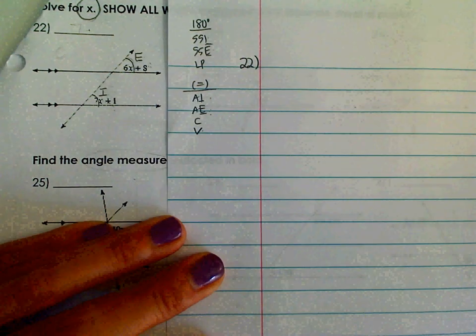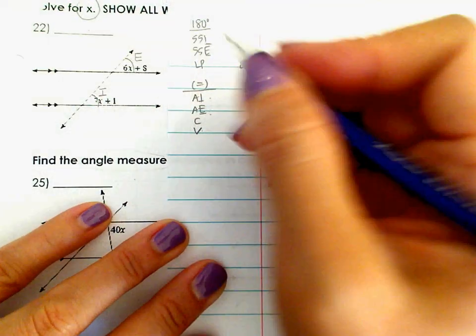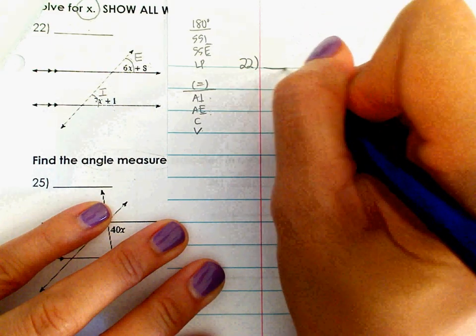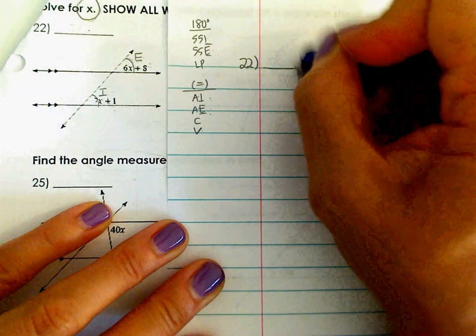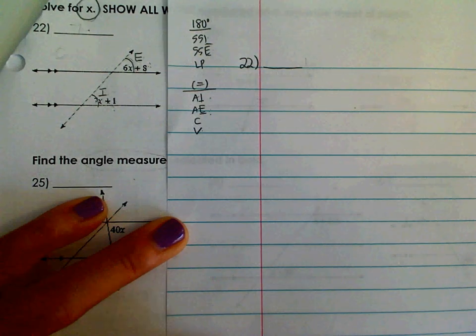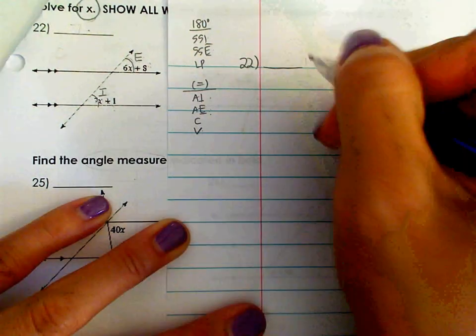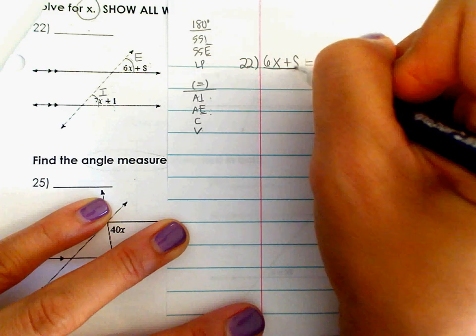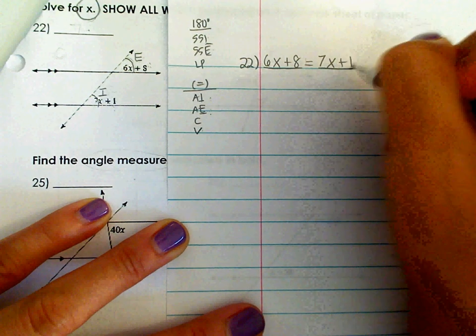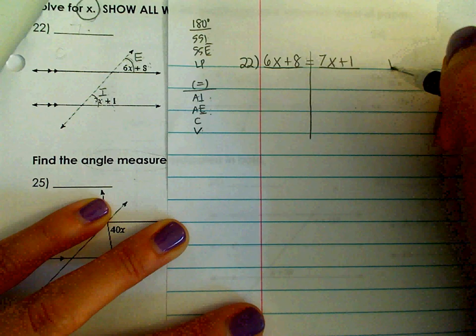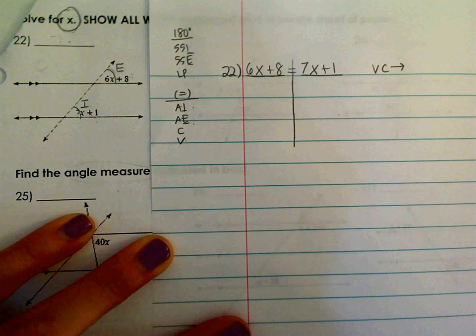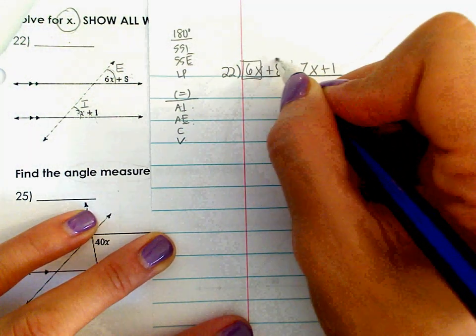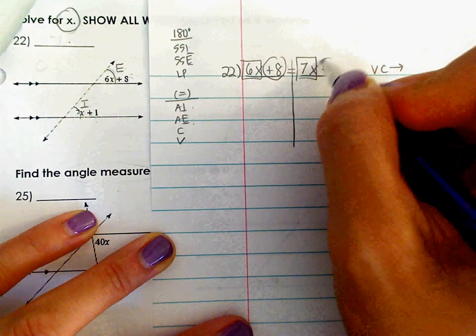Since it's not an SSI, SSE, or LP, you're not going to add them to make them supplementary, you're going to set them equal to each other. Okay, so you get 6x plus 8 equals 7x plus 1. Now, those of you that like the variable constant method, I'll do that next. Box, circle, box, circle.